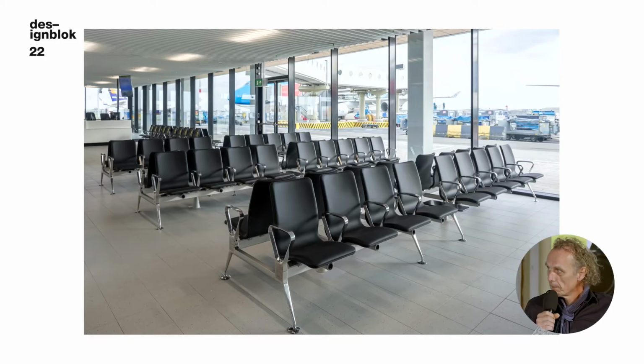So in 30, 40, 50 years from now, hopefully people still will appreciate this design. The main material is aluminum. We installed the first 400 just before COVID, and then we all know that the airports got locked.